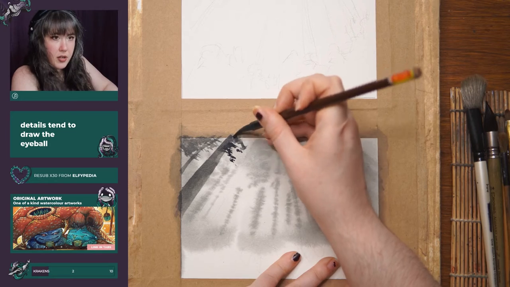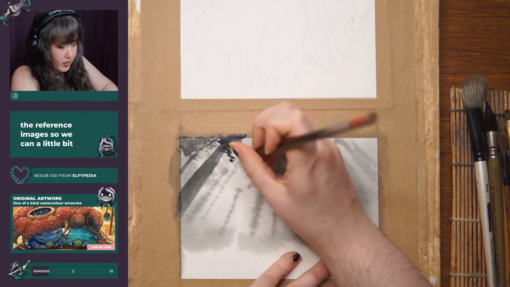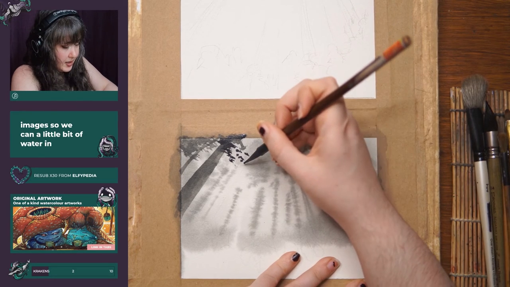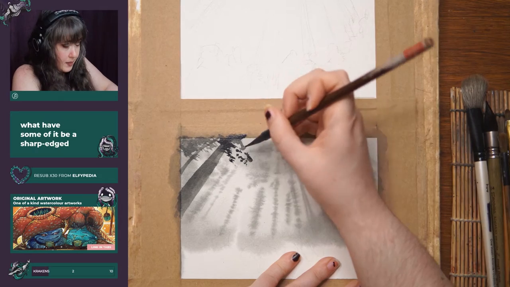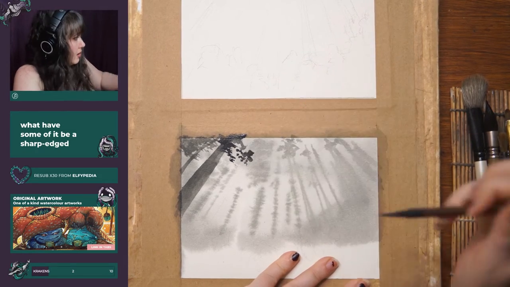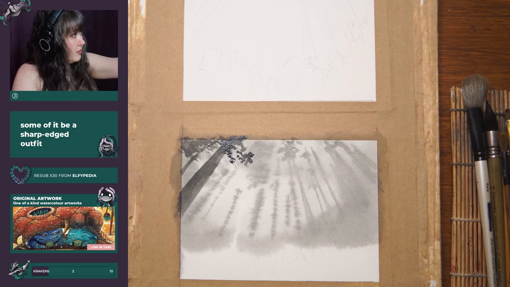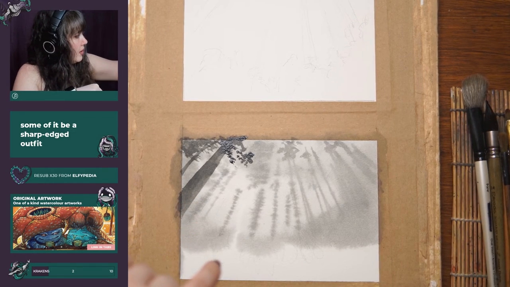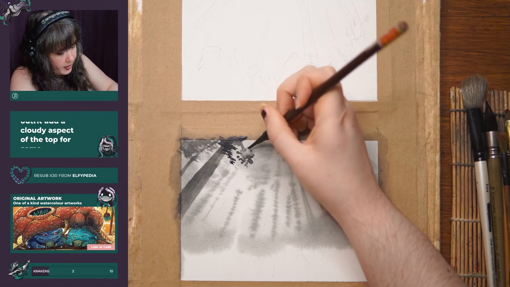This is a bit darker than the reference image is. So we can add a little bit of water in. Let's have some of it be sharp edged. And then we can strain that out a bit. Add a cloudy aspect near the top with some water.